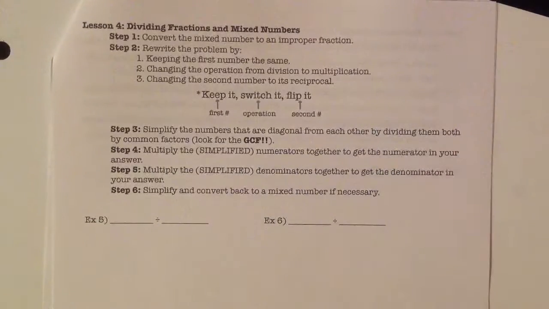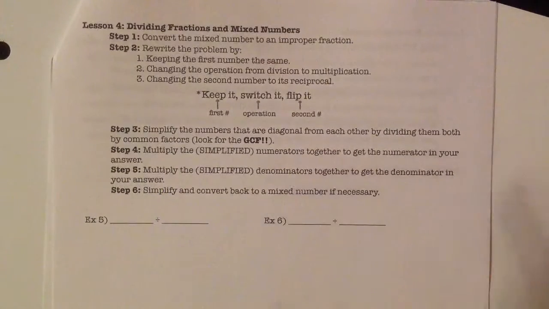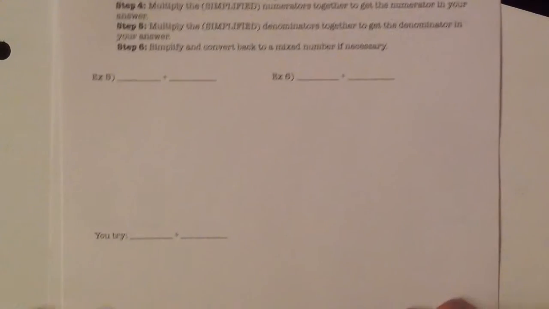Then all the other steps that follow are the same as if you were multiplying. Okay, so we simplify those that are diagonal from each other, looking for that GCF, multiplying the numerators, multiplying the denominators, and then simplifying and converting back to a mixed number if necessary. So let's look at the first example.